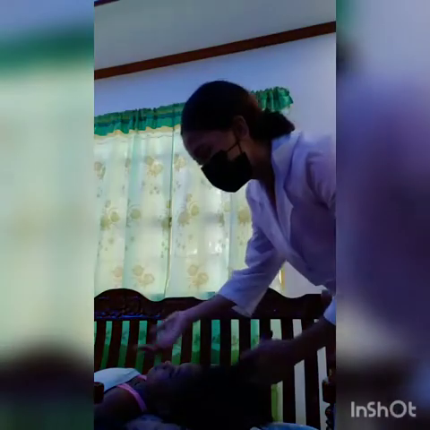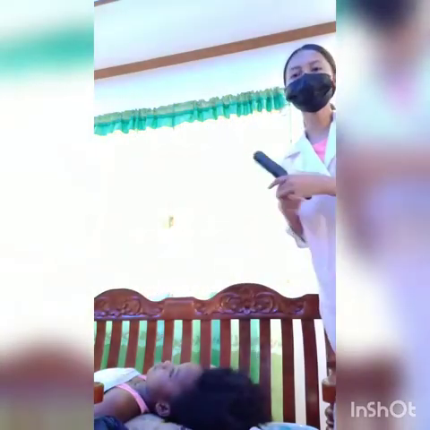And then after that, arrange the equipment. So here's the equipment. They are already arranged. And then after that, put the plastic sheet or pad on the bed under the head of the patient. Lalagay po natin.